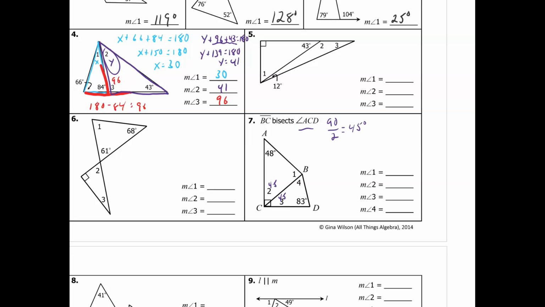So I already know angle 2 and 3, 45 and 45. All right, where can I go from there? Well, I see now that there's 2 triangles, and for each of those 2 triangles, I know 2 angles. So I can start out with this triangle, and I can use that to get angle 1.